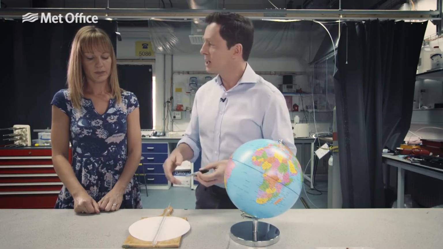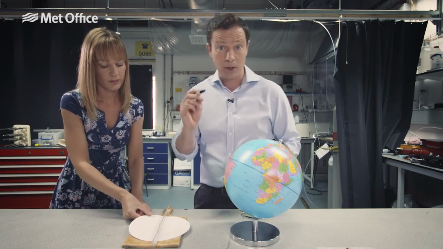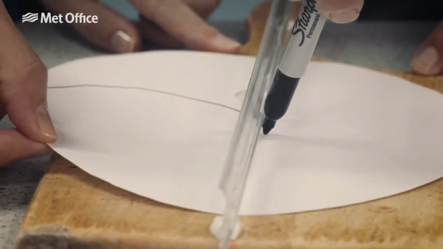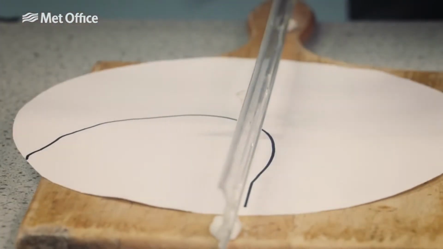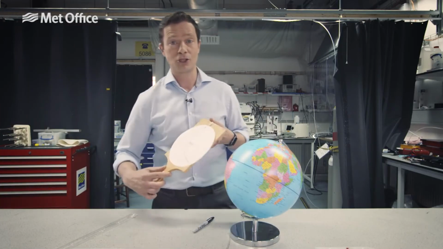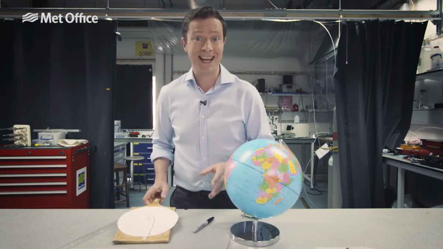That means you need to rotate that disc anti-clockwise. I'm going to draw a straight line along the ruler as Helen rotates that. And just look at what happens. The spin of the Earth means that that straight line is not straight. That is Coriolis in action.